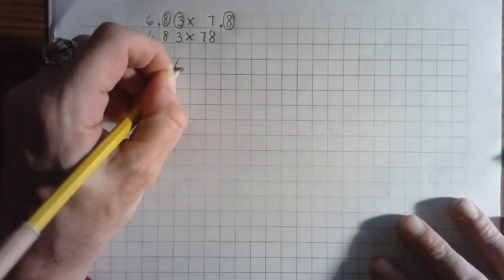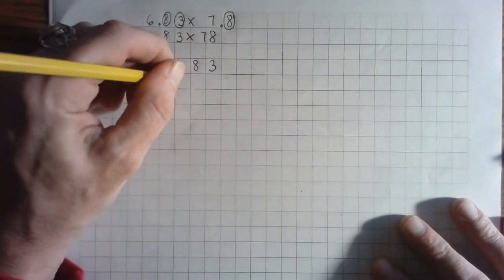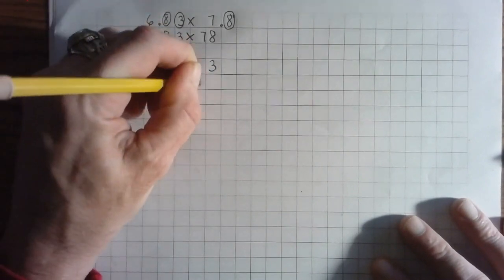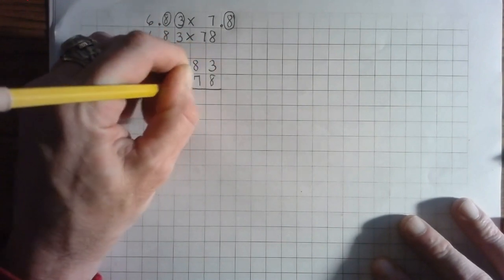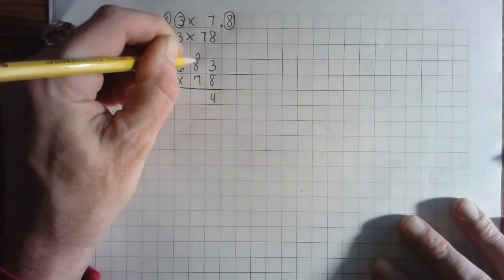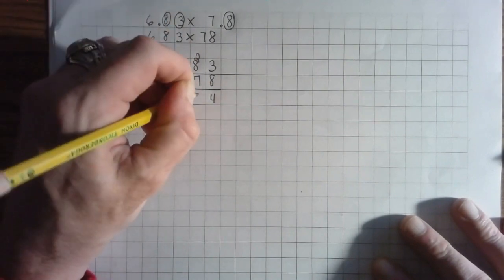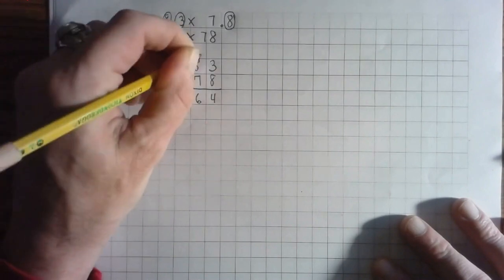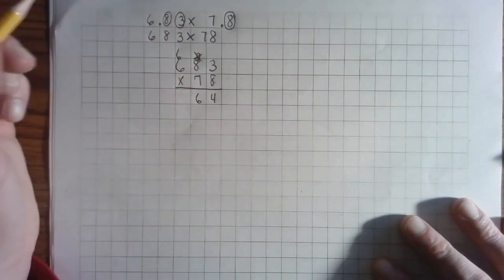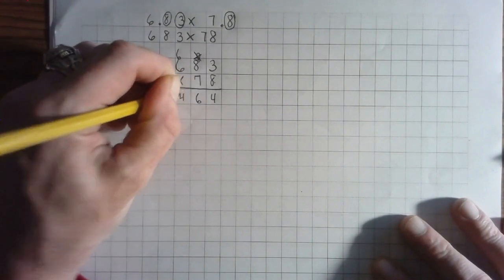We'll start with the standard algorithm. 683 times 78. 8 times 3 is 24, carry my 2. 8 times 8 is 64, plus 2 is 66. 8 times 6 is 48, plus 6 is 54.